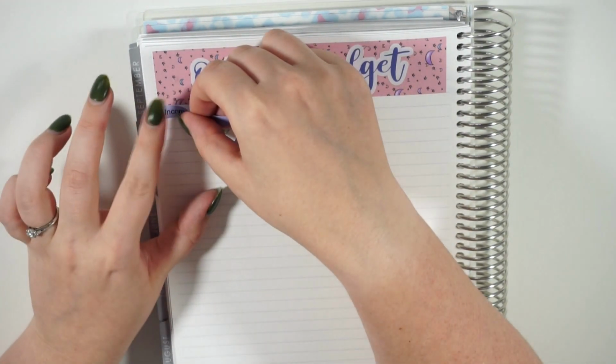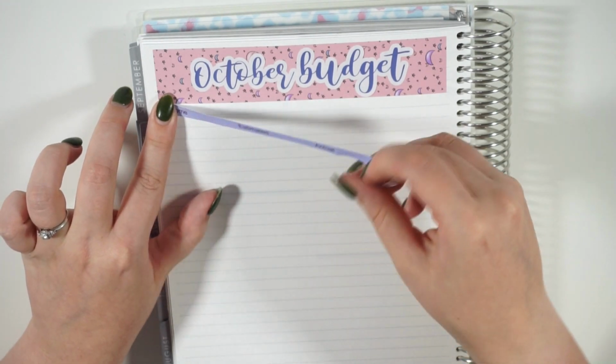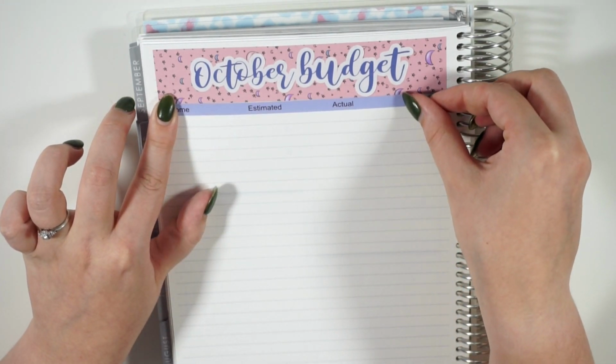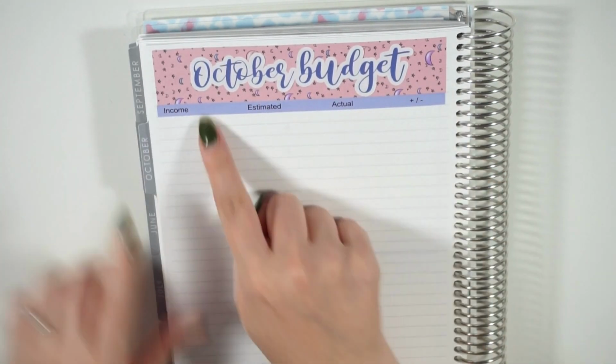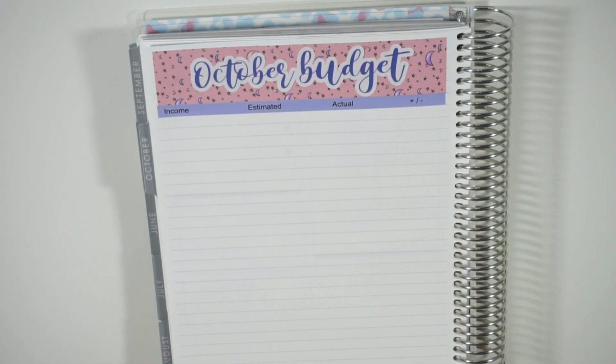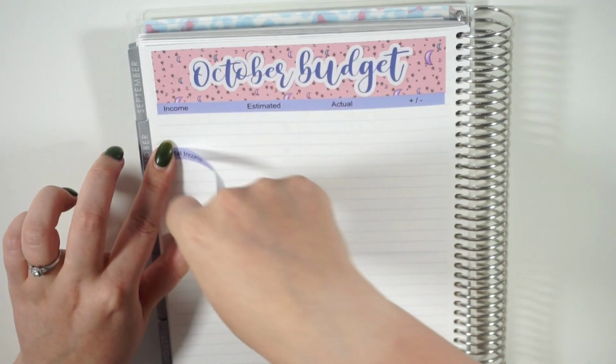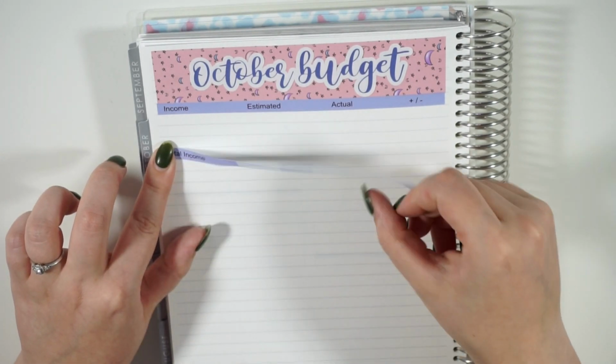Next we pop down our little income strip. So if I was just doing Thomas's income, say I get paid weekly and you were just doing it for yourself, I would put literally like paycheck 1, 2, 3, how many weeks. But since it is for myself and my fiance, I just put our names, and then I put a rollover category as well, just in case anything has rolled over from the previous month.